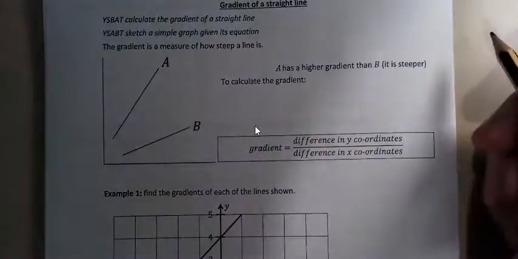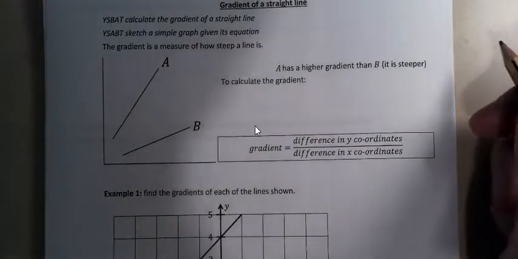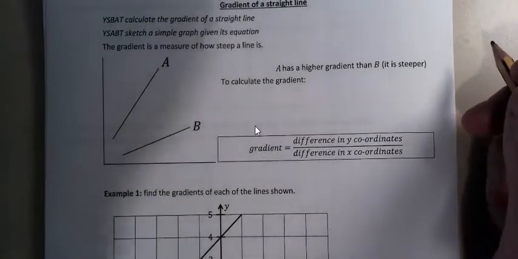This is year 10 notes. We're in unit 5 and we're looking at the gradient of a line and just doing a wee example from it there.